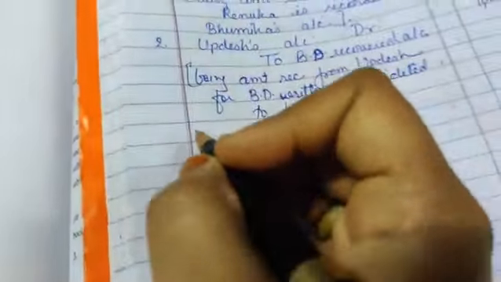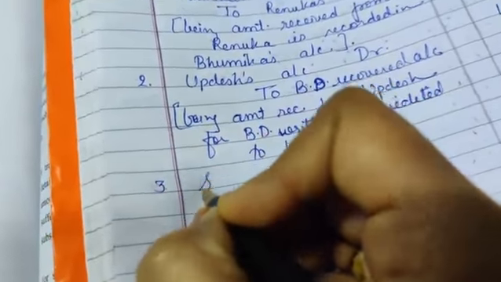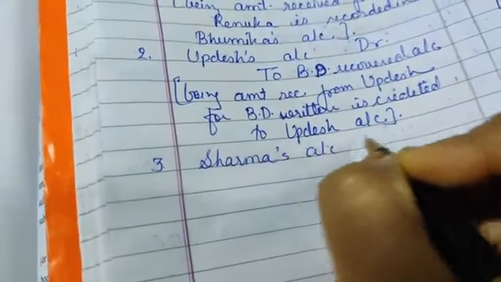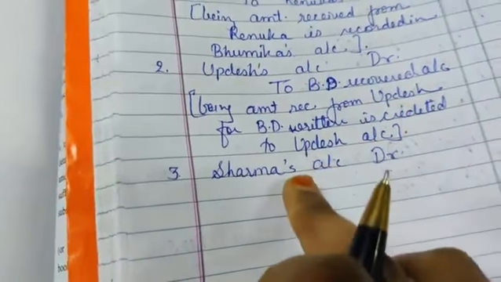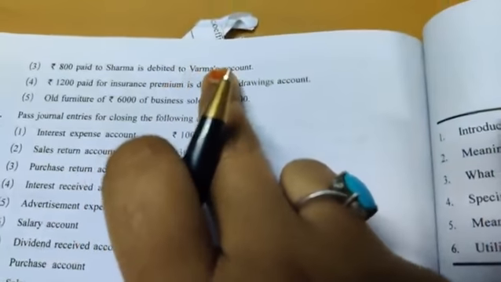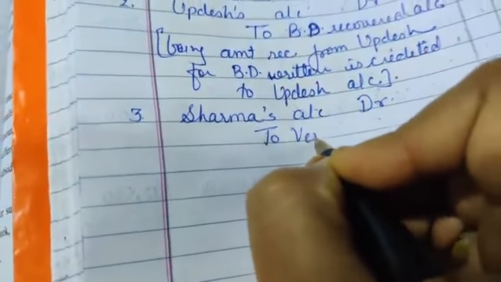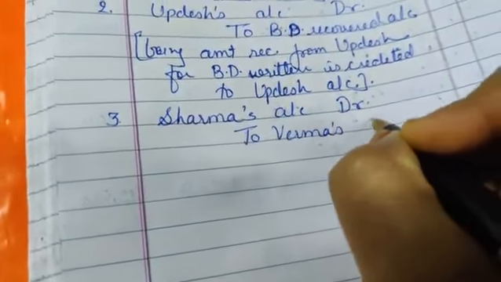So see, here the third entry. So Sharma account debited. See, if you are paying to Sharma, it will come on debit side only. And this was mistake, debited to Verma. So now Verma will go to credit side. So here you will write down to Verma's account.